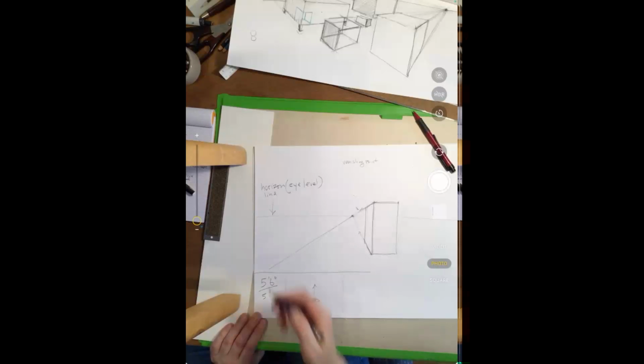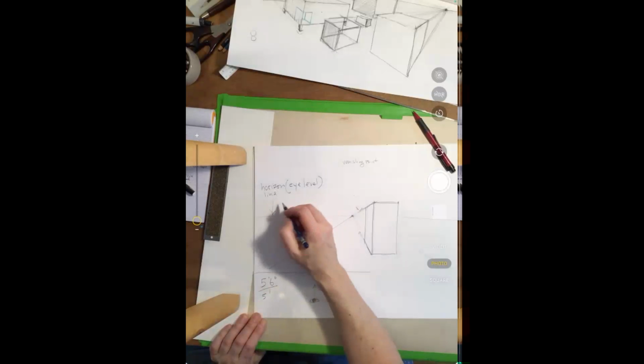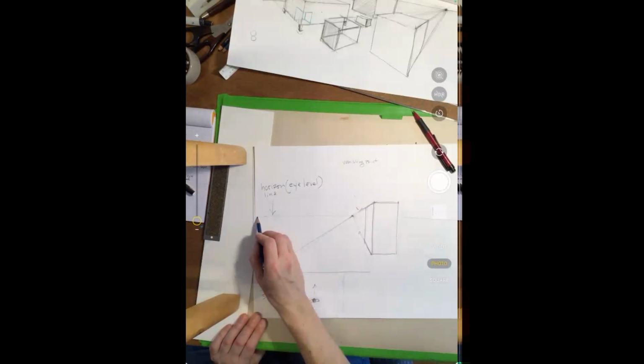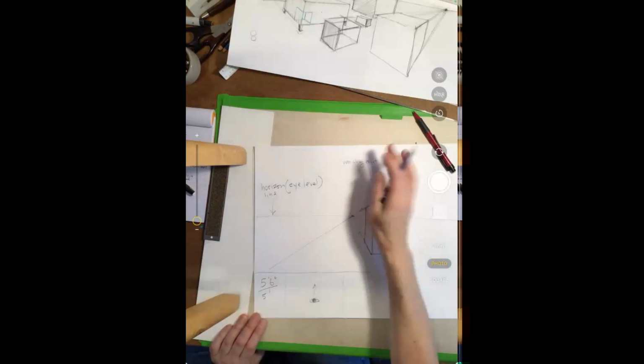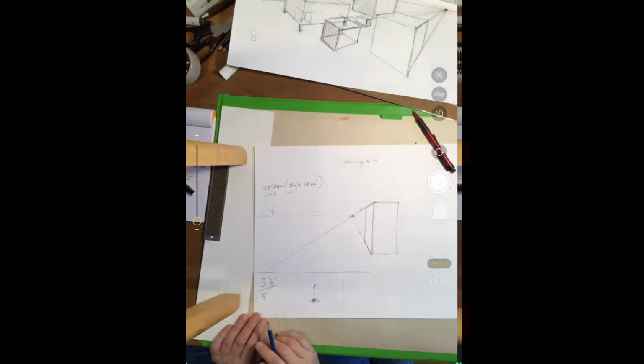I don't particularly care which one you use, as long as when we're doing drawings later and you're setting the height of the horizon line, you decide and you're clear about that.